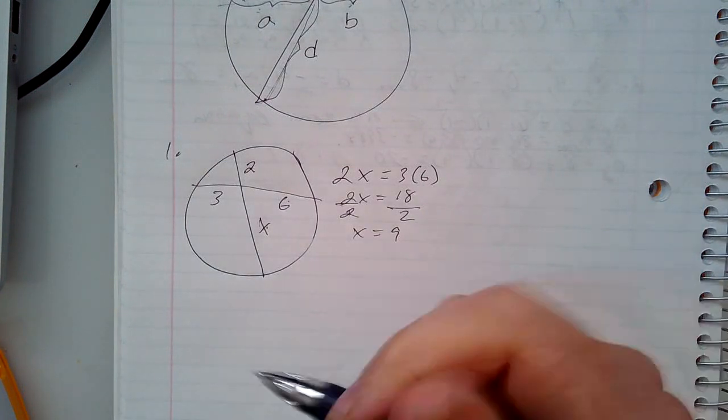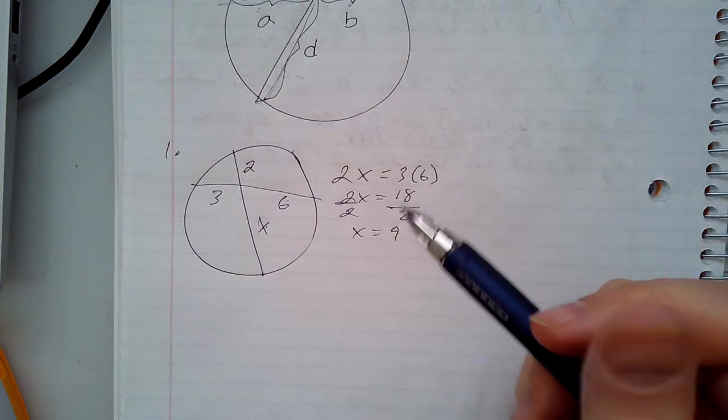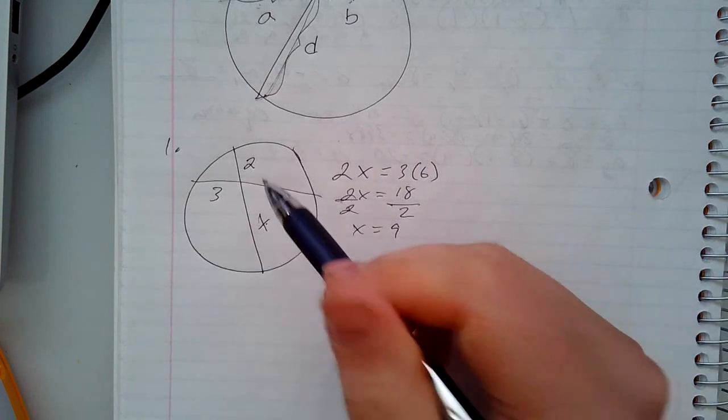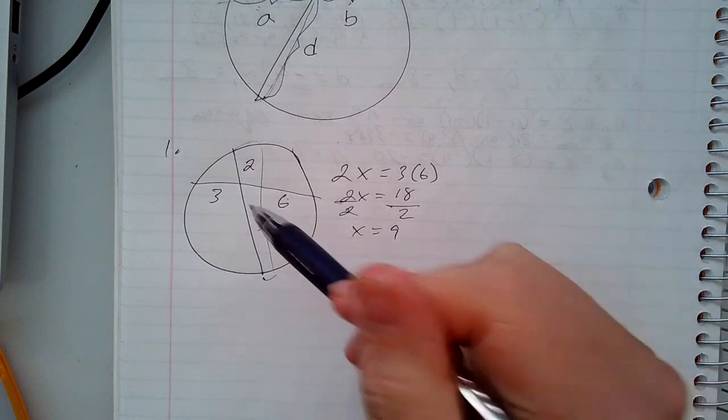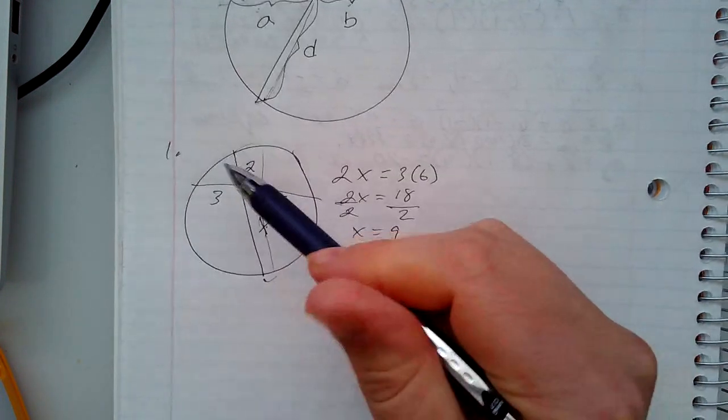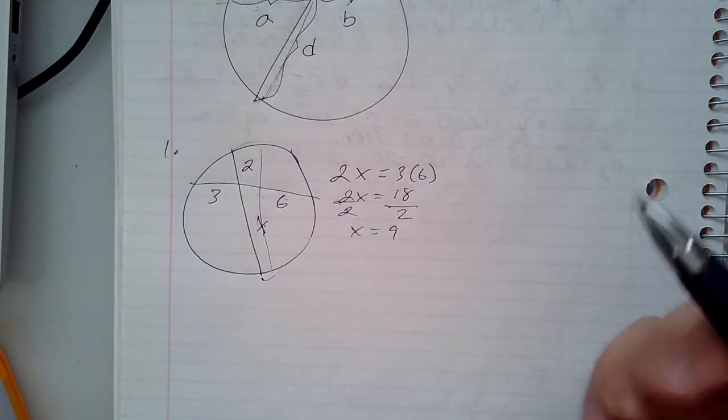All right. We can take that one step further, and we could say that the entire length of this chord must be equal to 11, right? Because this portion plus that portion would equal 11.